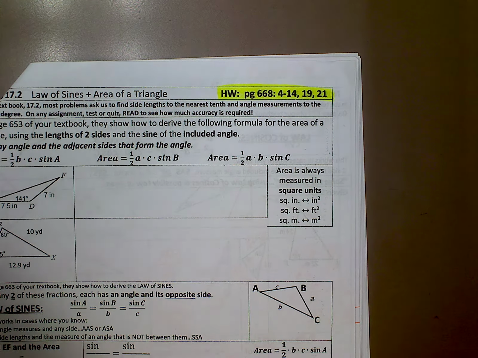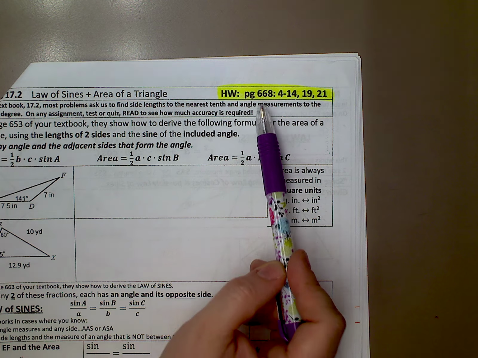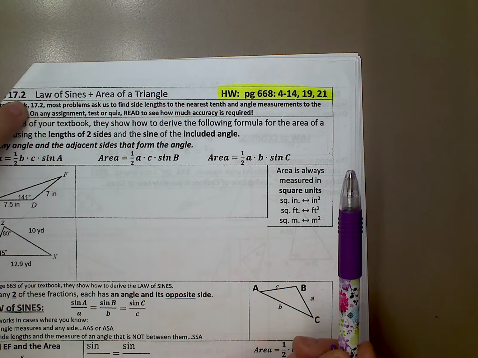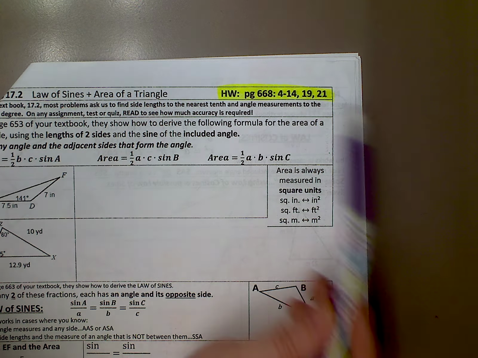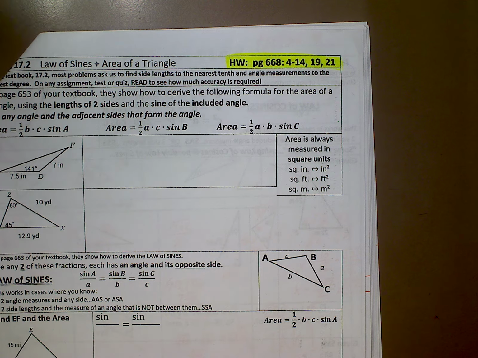Again, if for some reason the page number is wrong, because my page numbers are different than yours, go to the section in the book. This would be Module 17, Section 2, and that's the homework assignment that you would be working on. So, in today's notes, there are two types of problems we need to do.